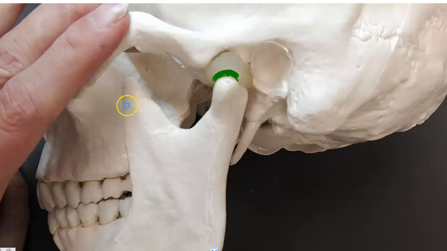This more pointy one is going to be where muscles are going to attach, so that's a process. This is the coronoid process. So that back side is the mandibular, because it's the mandible, and this is a condyle. Remember, where 2 bones are articulating there, and this is the coronoid process.